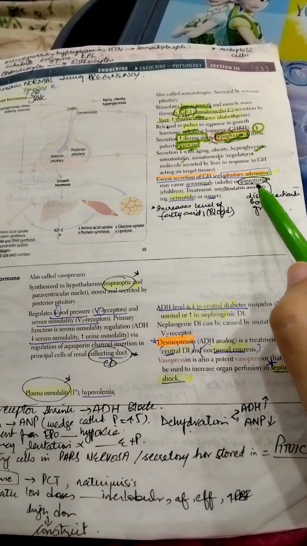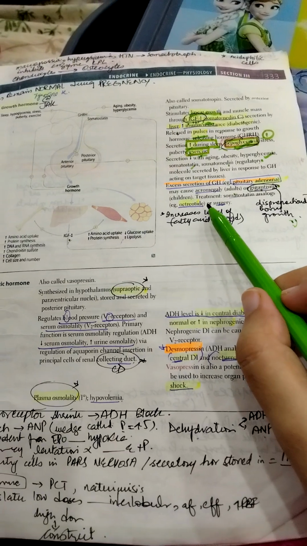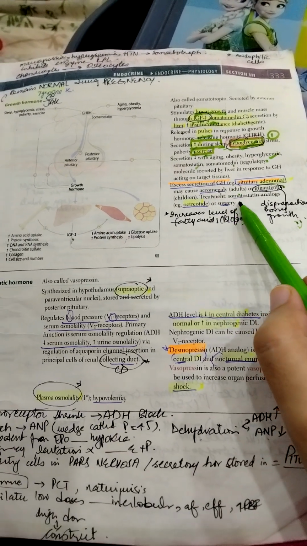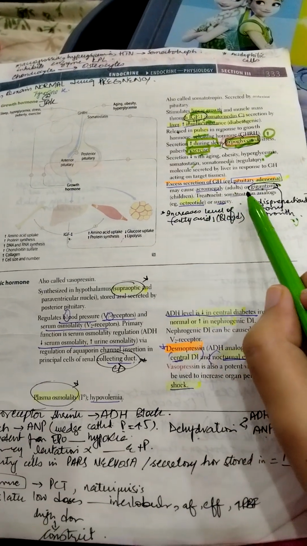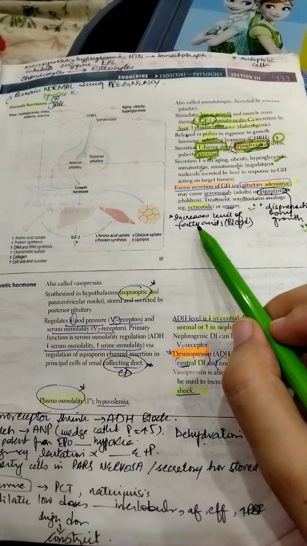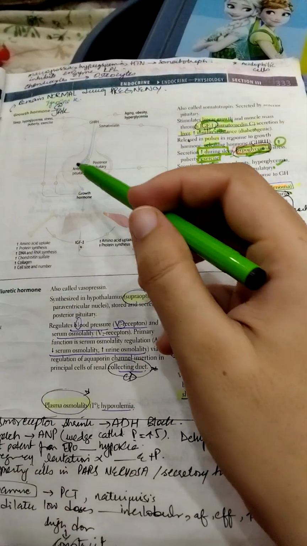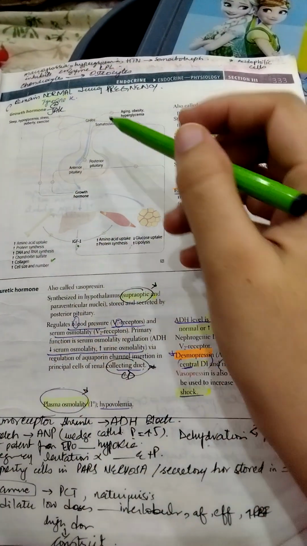Disproportionate bone growth, which is gigantism. How will you treat this condition of excessive growth hormone? Somatostatin analogs, of course, which is basically its inhibitor, that is octreotide, or surgery is also advised. It also causes an increased level of fatty acids in the blood. So you can also see the metabolic things in the picture, which are very important.